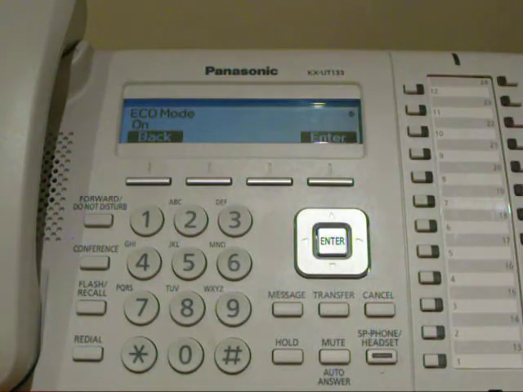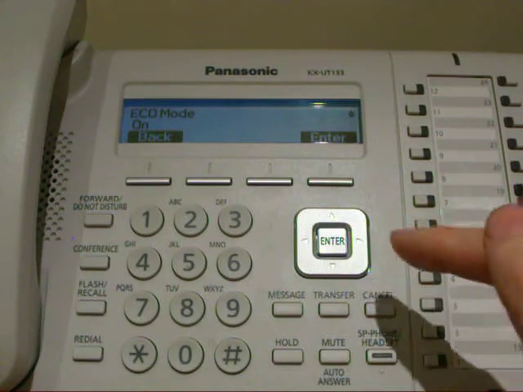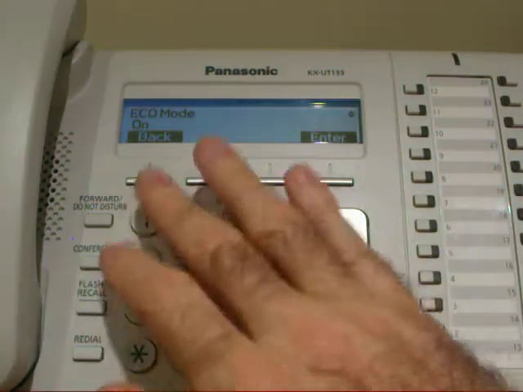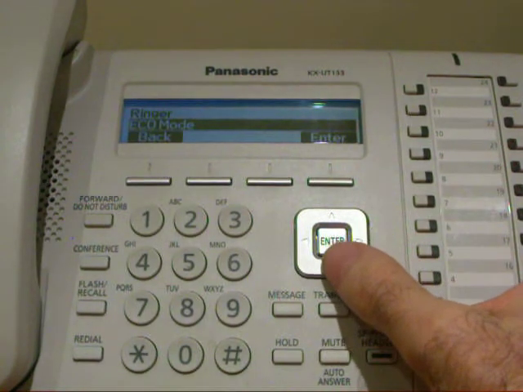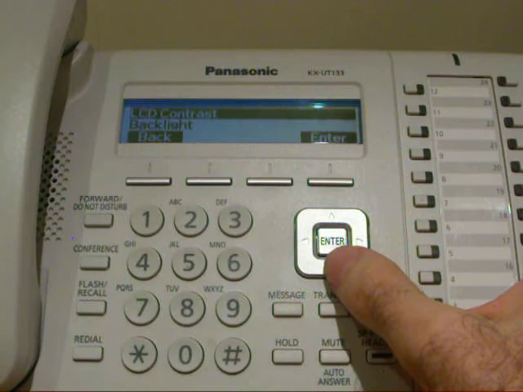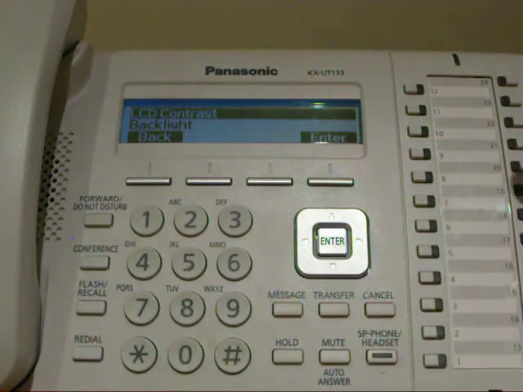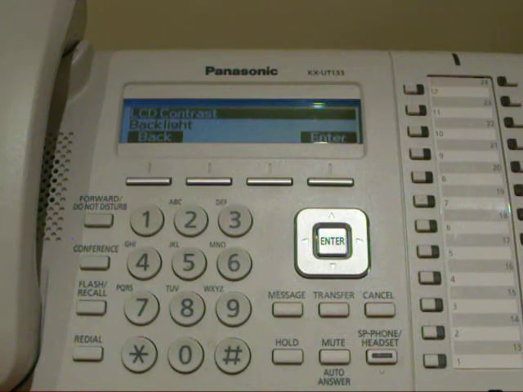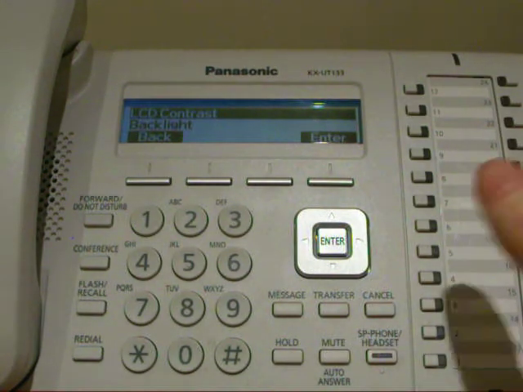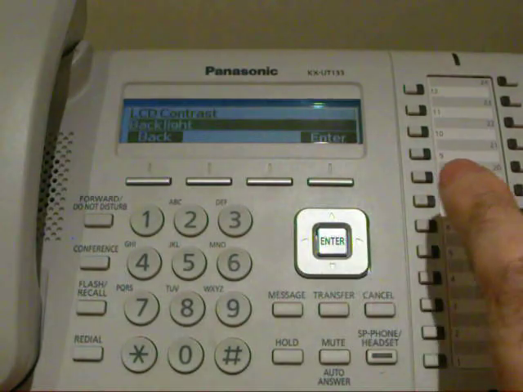So at present I'm not going to use the economy mode. I have not selected the enter key, so therefore I'll just press the back button, and now I'm back in the standard settings. Another function which is quite useful is the backlight. As you can see at present there is a light illuminating the LCD. You can adjust the LCD contrast, but at present I'd rather just adjust the backlight itself.